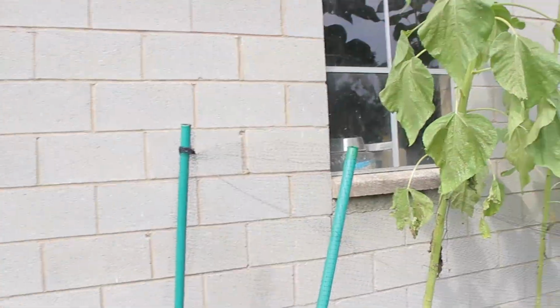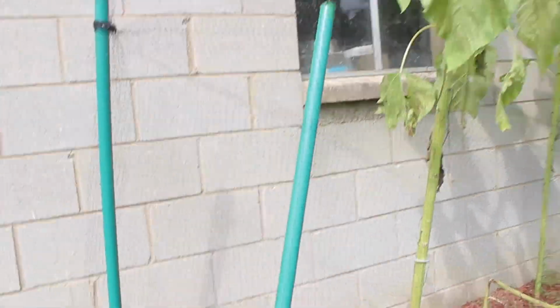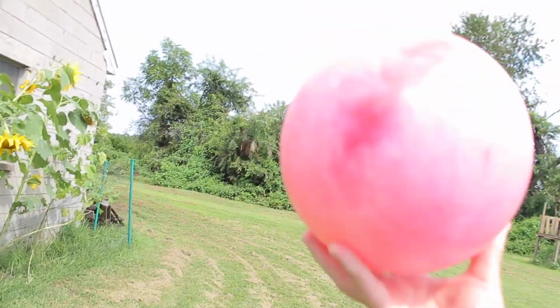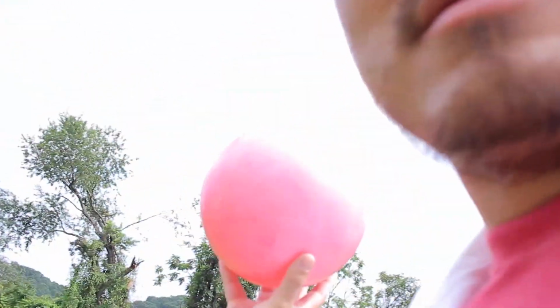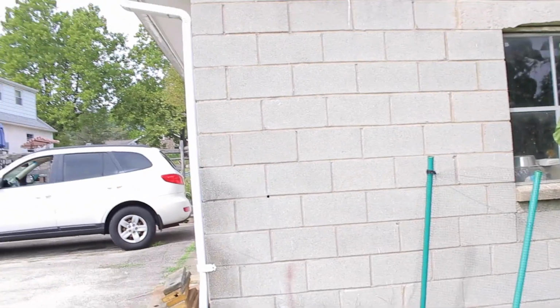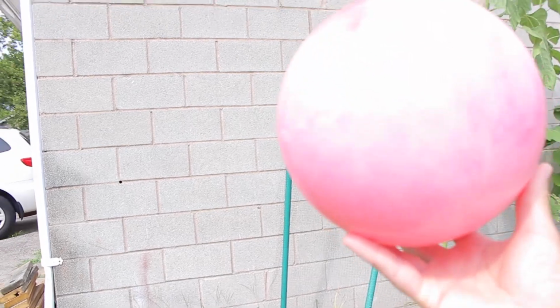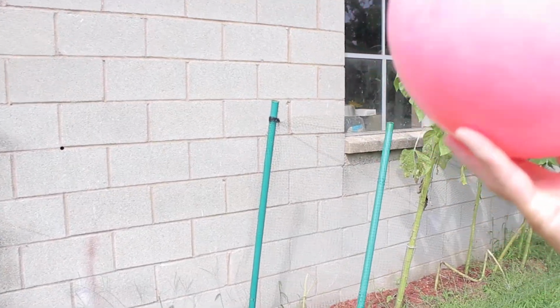Okay? That throw was using kinetic energy from the time that my arm went back and I threw it out to hit the wall. It was using kinetic energy.